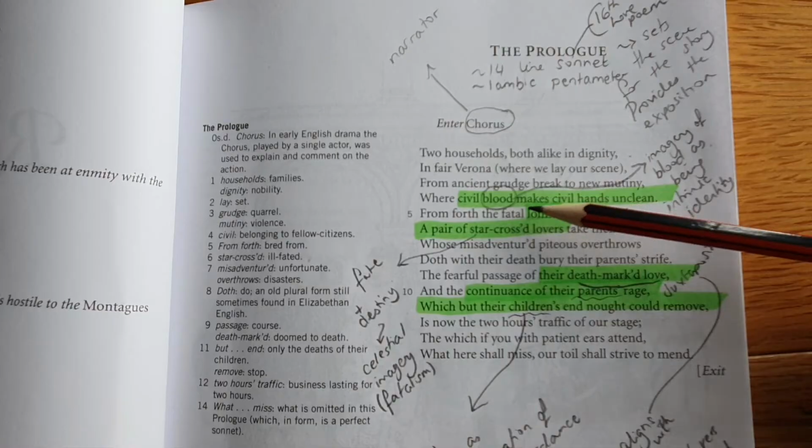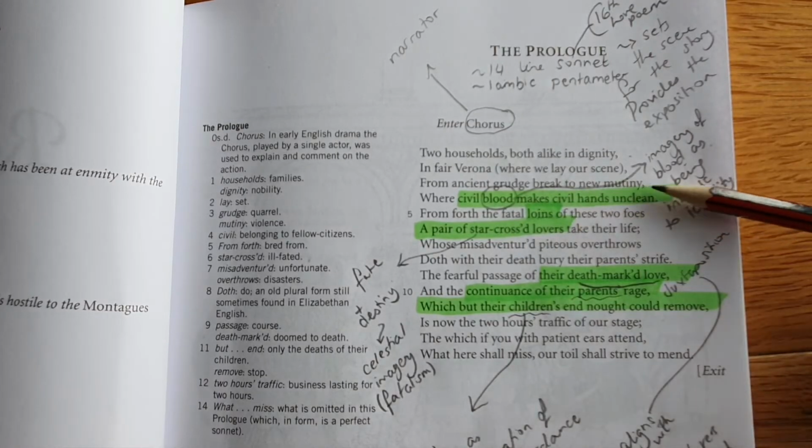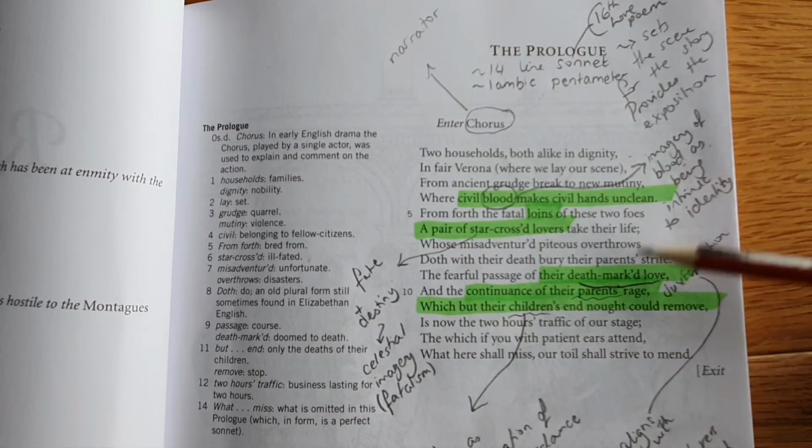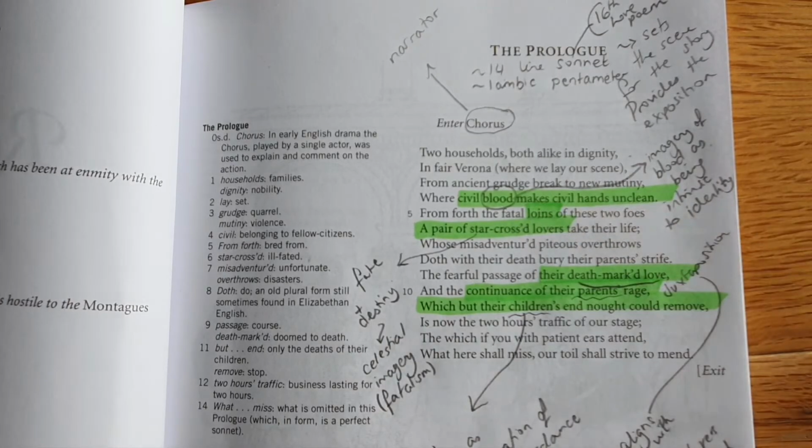From ancient grudge, from an old fight, comes new conflict, new mutiny, where civil blood makes civil hands unclean, where the bloods of these well-to-do families will make unclean the hands of one another and will stain the hands of one another, suggesting that both families are responsible and guilty in some way.